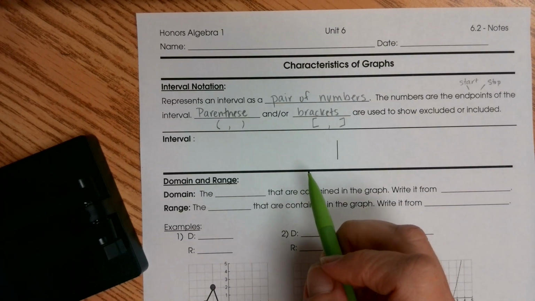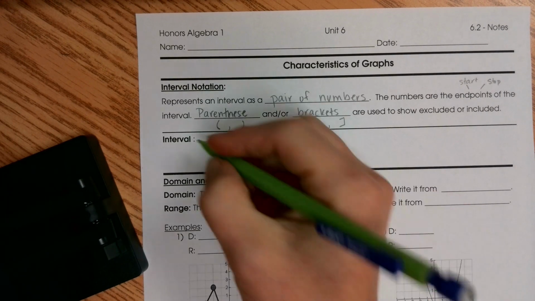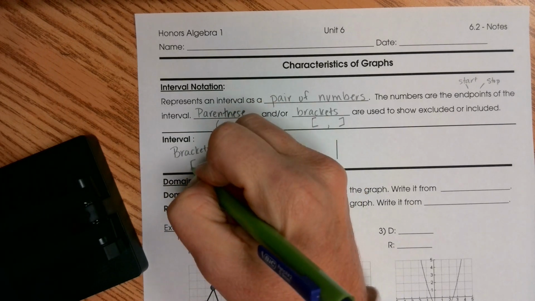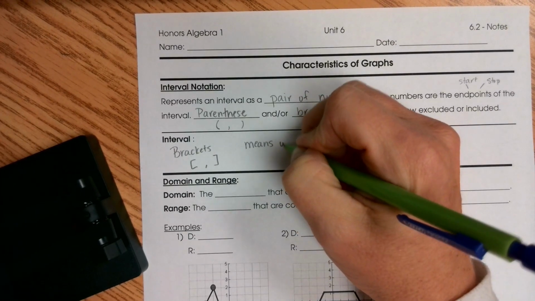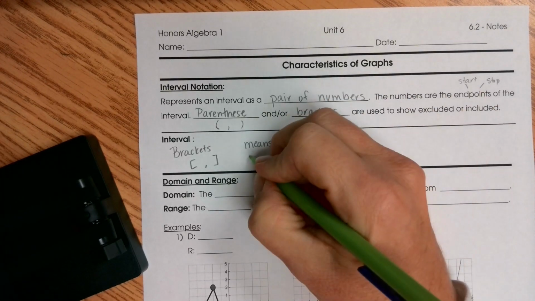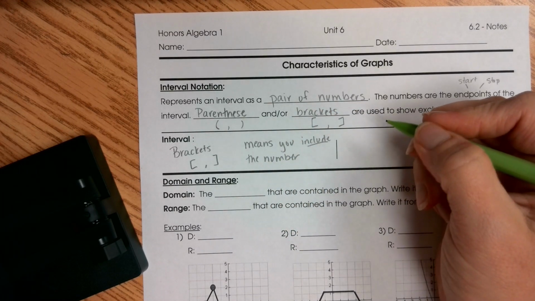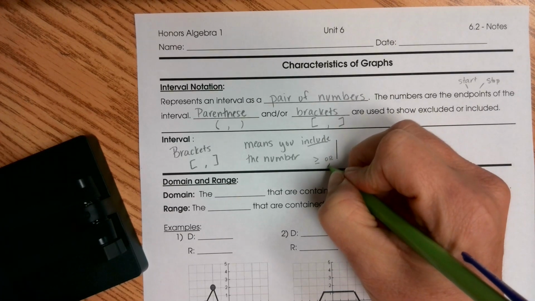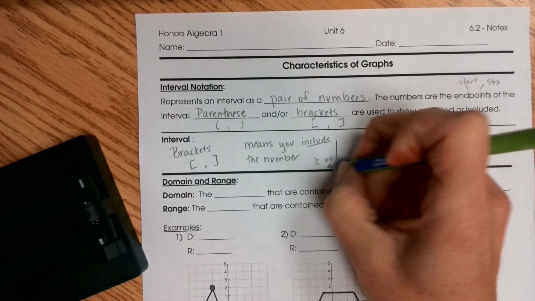So we have two different types of intervals with the parentheses and the brackets. So when you have brackets, this means that you include the number. So if I had an inequality, I would use that for greater than or equal to or less than or equal to.